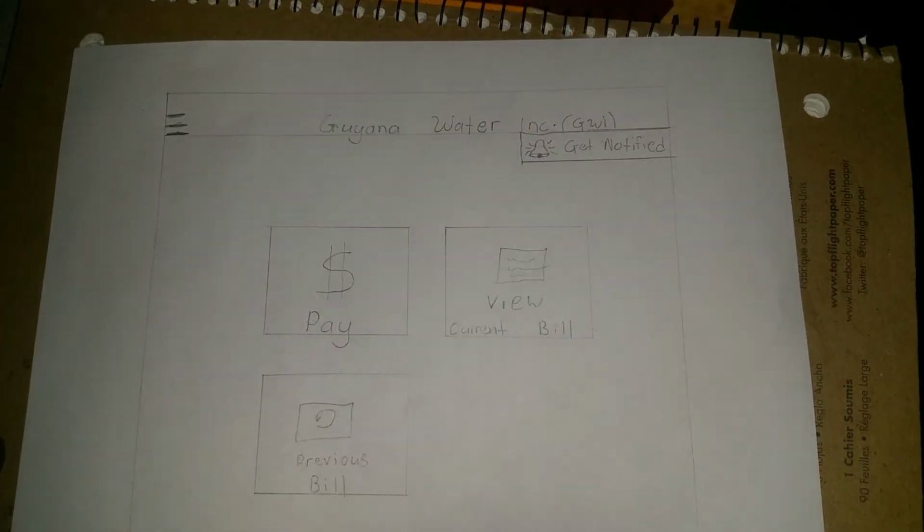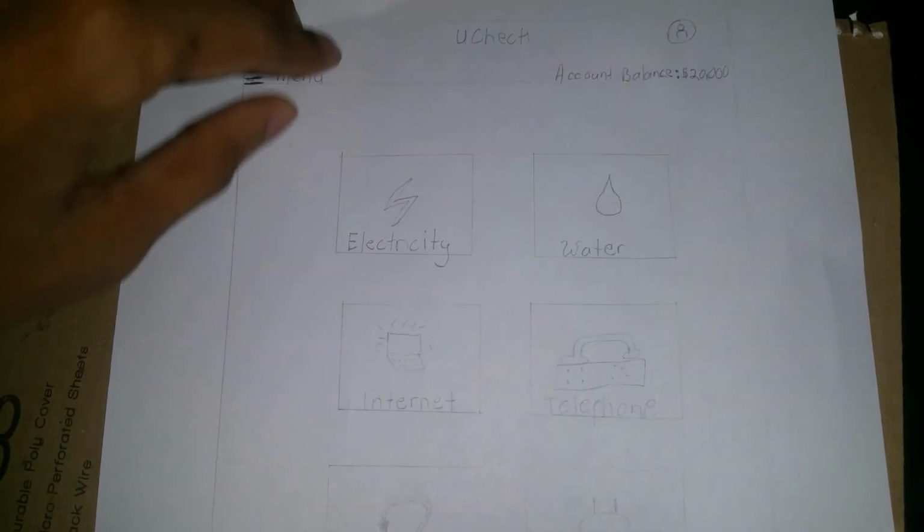Upon pay now, this box will appear telling them that payment was successful, and they will click OK. Upon pressing OK now, they will be returned back to the dashboard again so they could pay other utility bills. And that's my paper prototype.